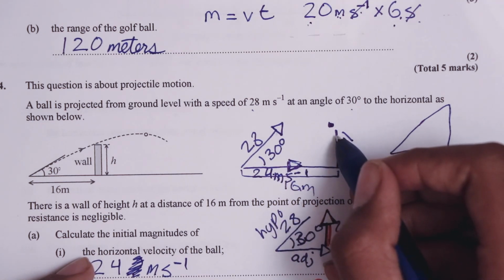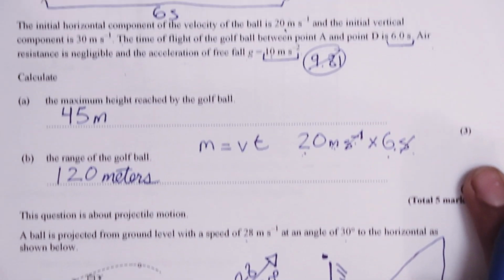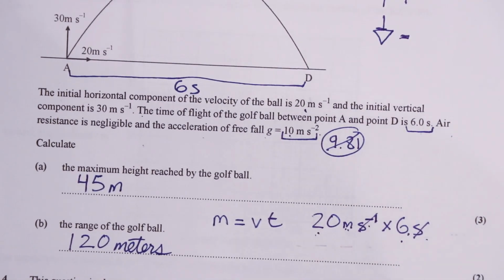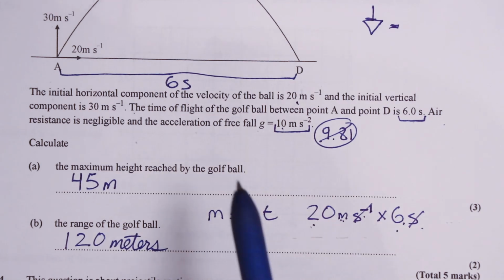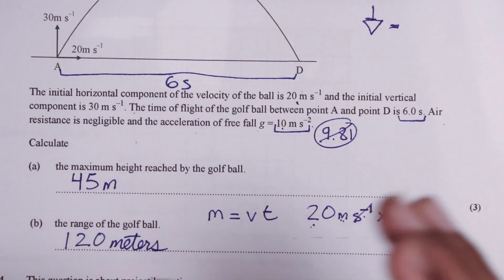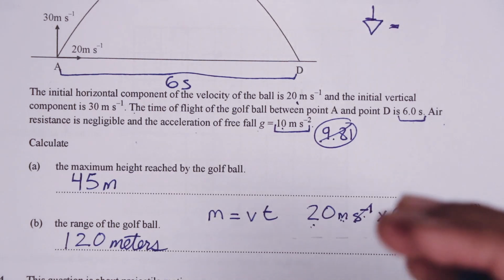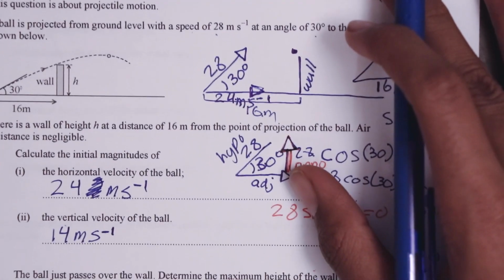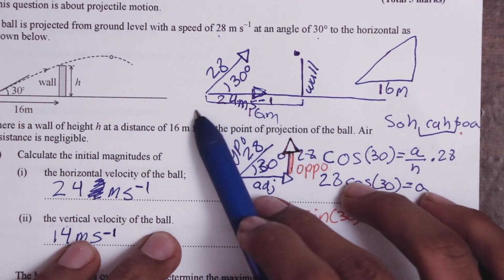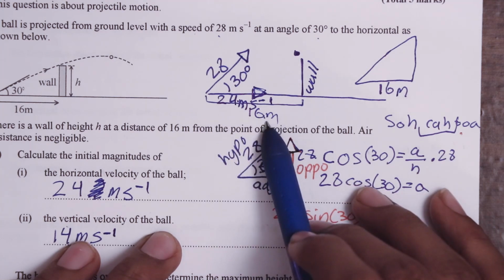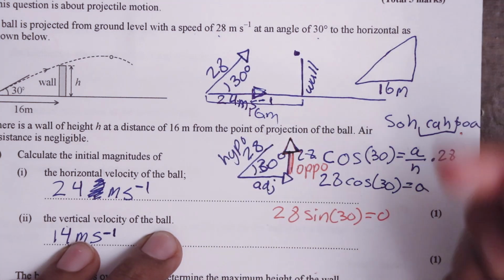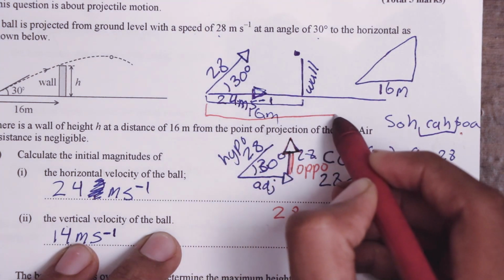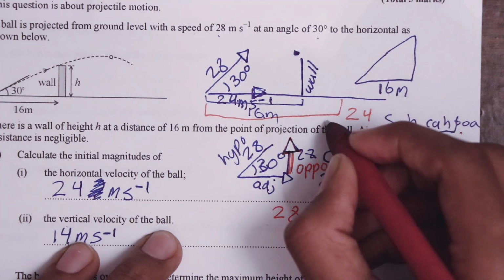Now, that might be really hard for some people, but if you go back, remember the range of the golf ball, we took our time and multiplied it by our velocity, right? We're going 20 meters per second here, 20 meters per second here, every second. If we use that same principle down here, we're going 24 meters a second. So 24 meters would be 1 second.